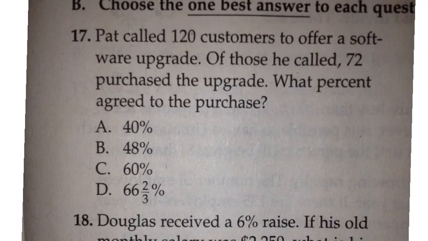Your answer choices. Do you see how your answer choices are below 100%? Yes, right? Now, when your answer choice is below 100%, it means that your part is smaller than your base.